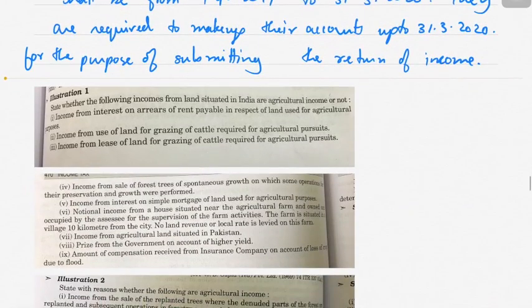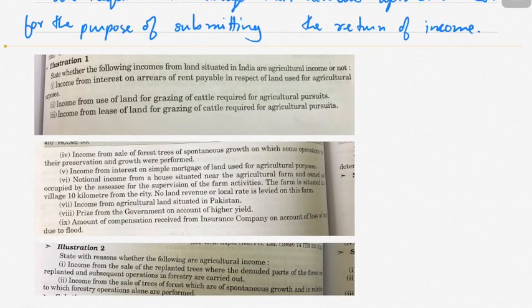Let's identify whether the income is agricultural income or it is not an agricultural income. Okay. Let's see the first one. Income from interest on arrears of rent payable in respect of land used for agricultural purpose. I have already explained this in the previous video.